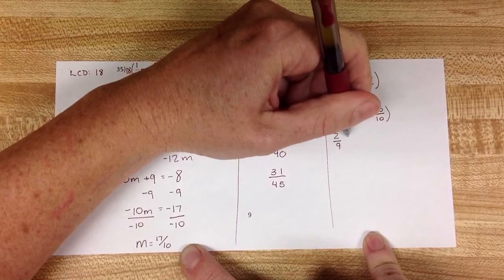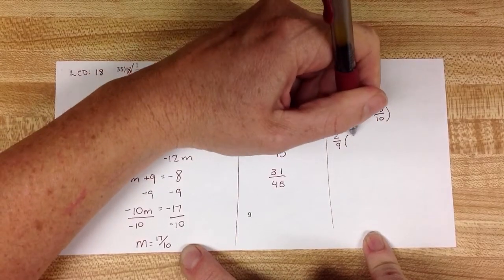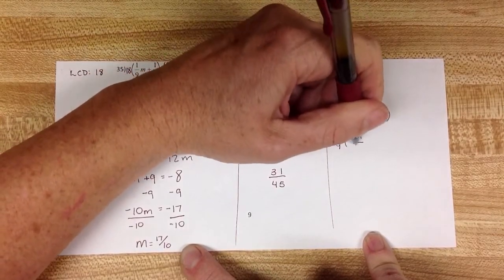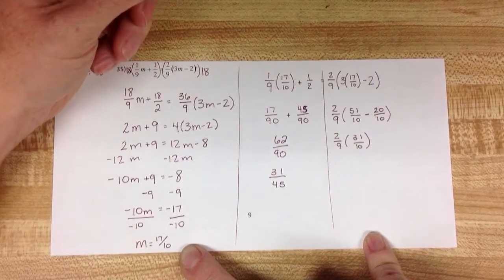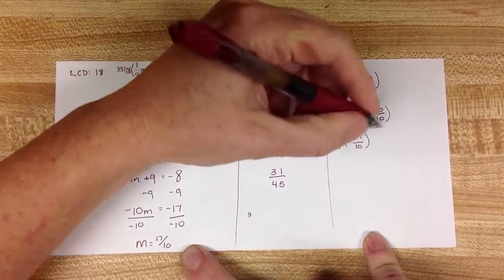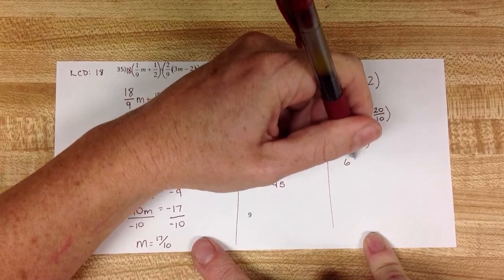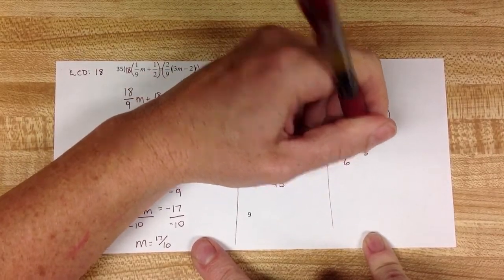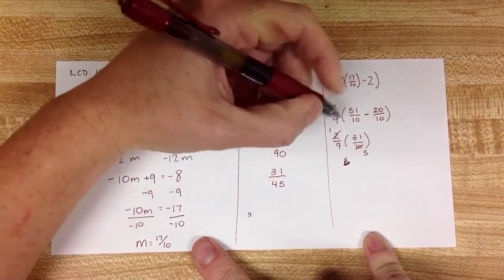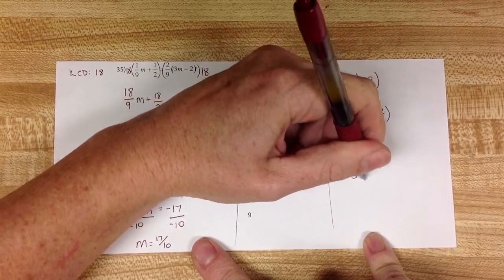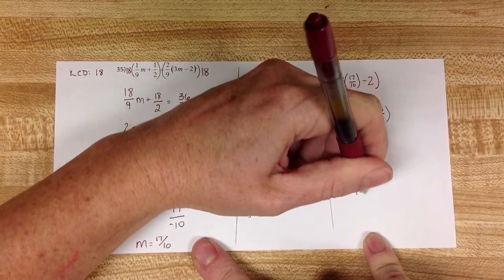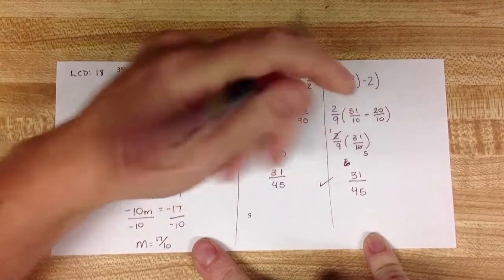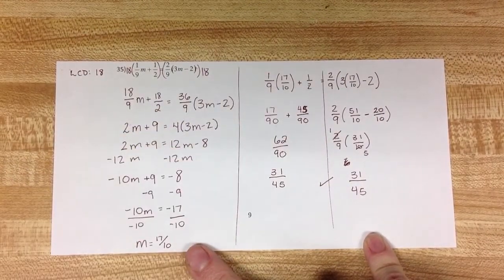I'll do the subtraction inside the parentheses next. That leaves me with 31/10. And when I multiply this together, the 2 and the 10 will reduce, leaving me with 31/45. So this one checks out as well.